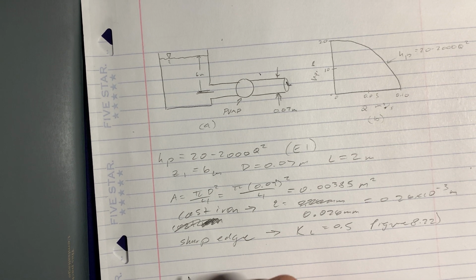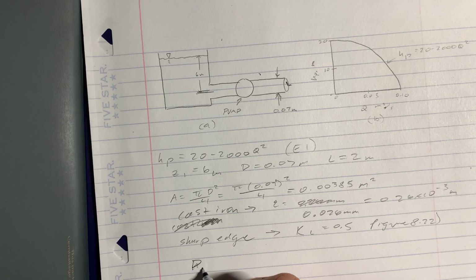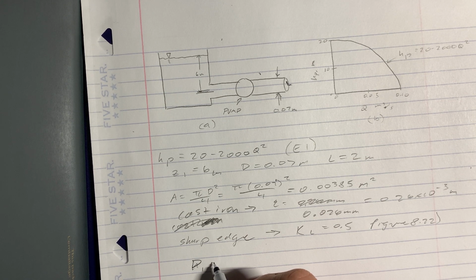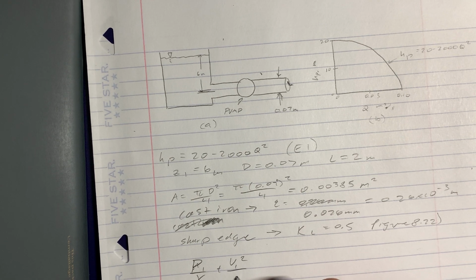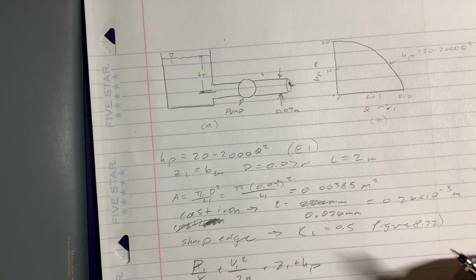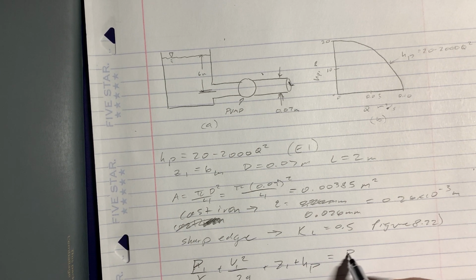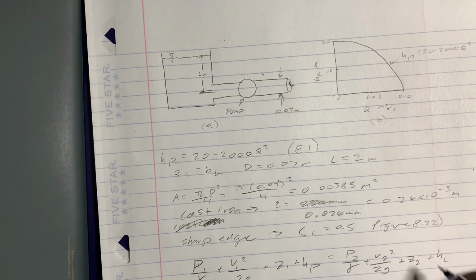So we have P1 over gamma plus V1 squared over 2G plus Z1 plus HP, which is the head rise for the pump, equals P2 over gamma plus V2 squared over 2G plus Z2 plus HL.